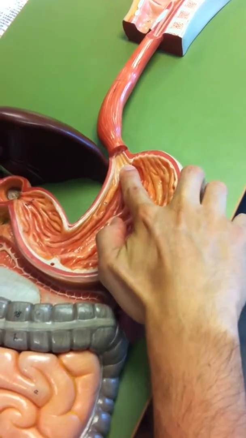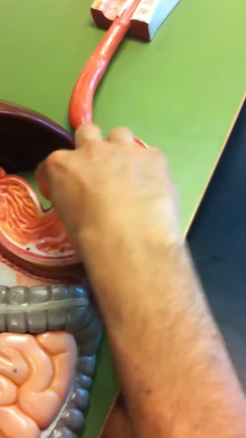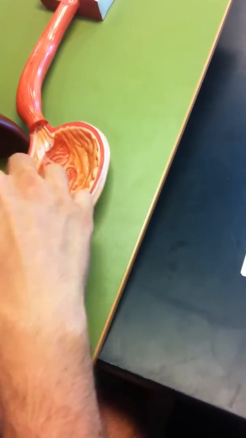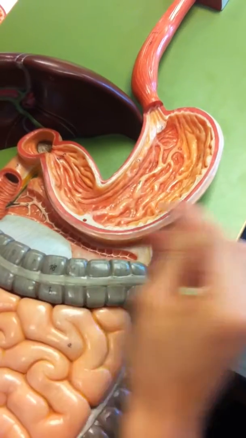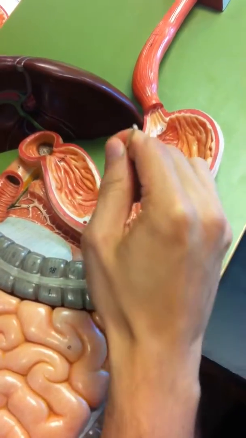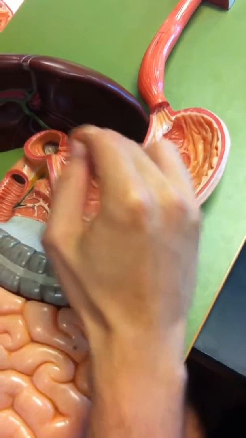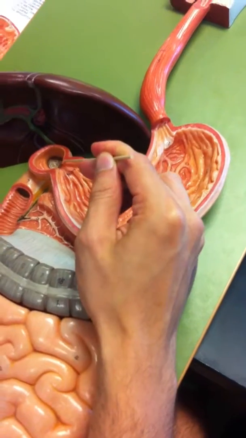So the first part being the cardia. Then we have the fundus, the body, the antrum. Antrum is this area here. And then you have the pylorus right here. So the body, antrum, in this region, then you have the pylorus. Pylorus sphincter, also known as the gastroduodenal sphincter.